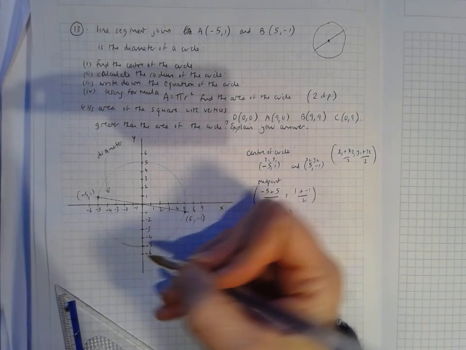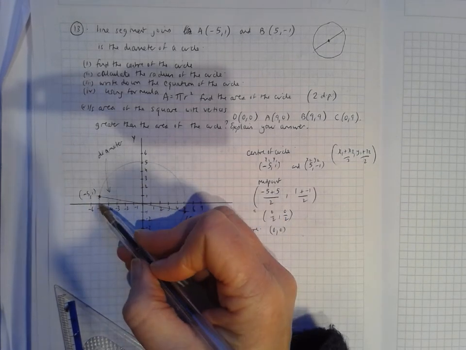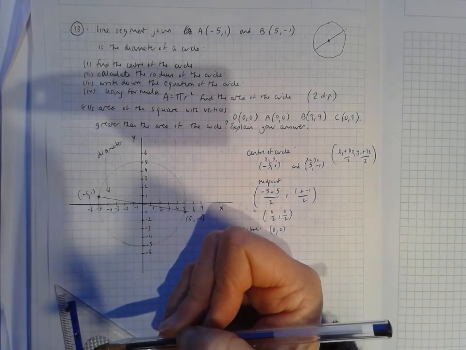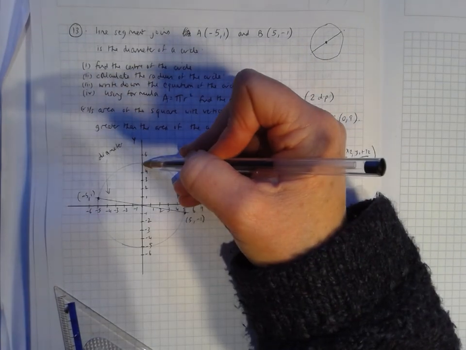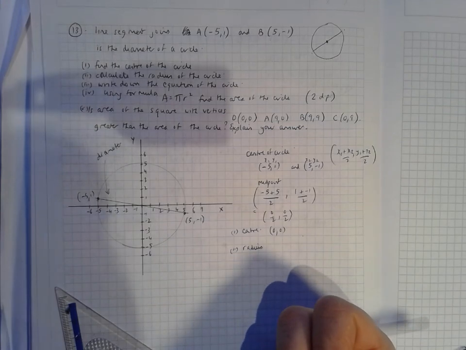Is that exactly at -5? Looks to me like it's at -5. Looks like it's actually just slightly above -5. So how am I going to work this out?